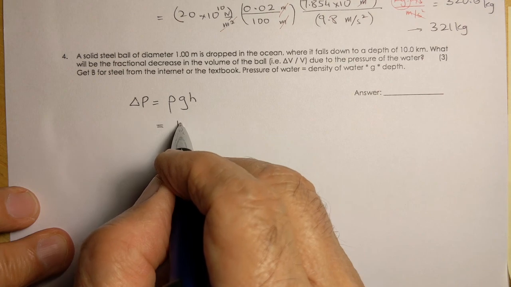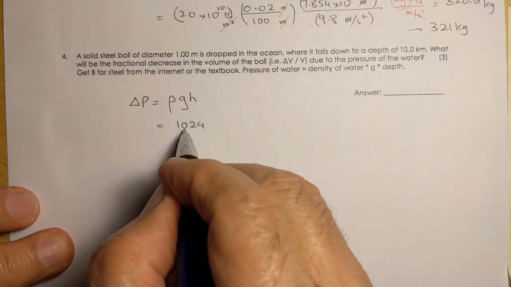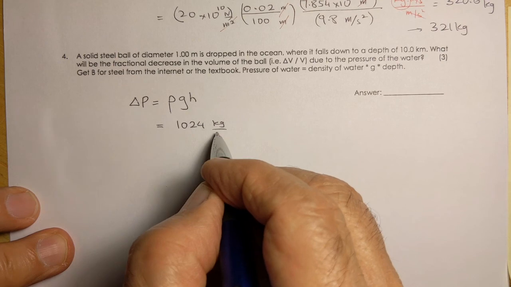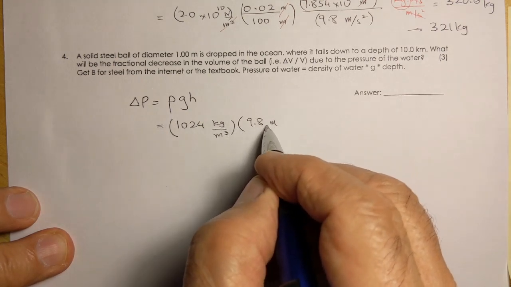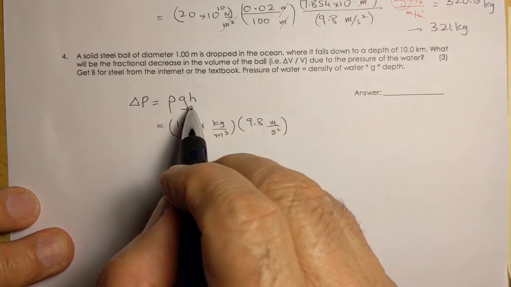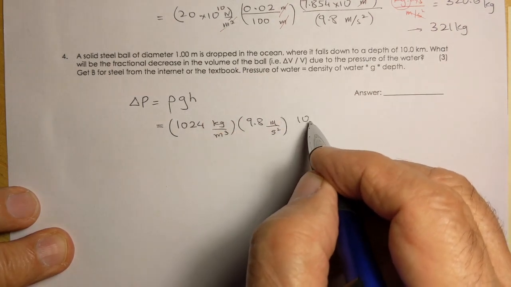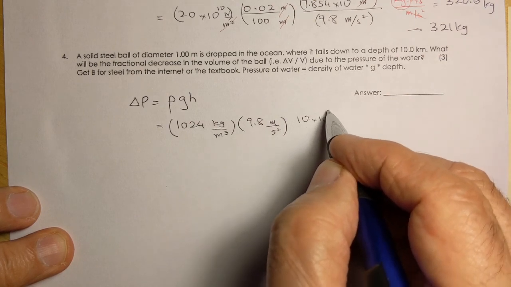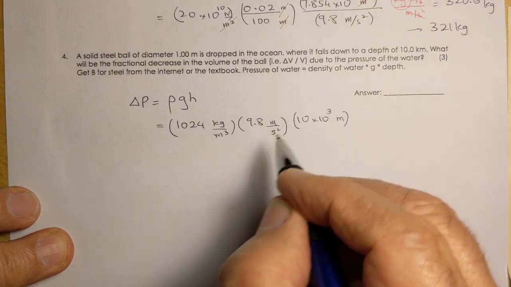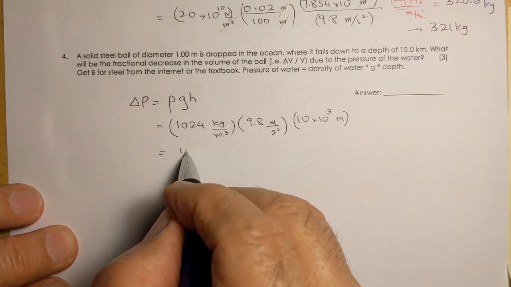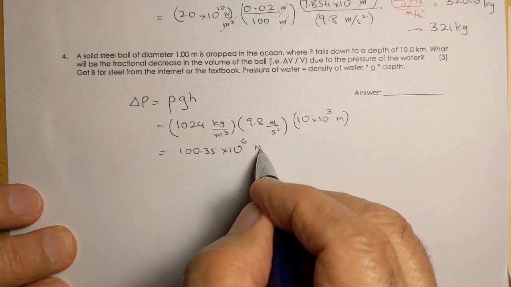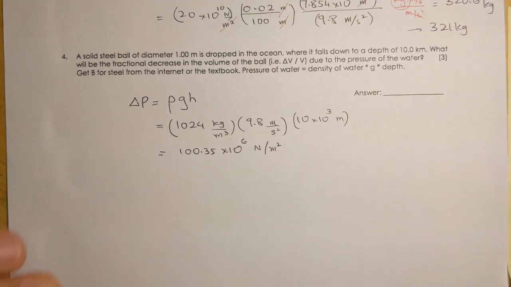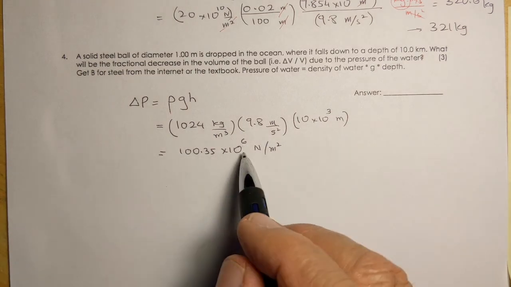The density of seawater we can take as 1024 kilogram per cubic meter. The g is 9.8 meters per second square, and h is the depth of the water, which is 10 kilometers. So we multiply it with 10 to the power 3 to get it in meters, and that becomes the pressure 100.35 into 10 to the power 6 newtons per meter square. That becomes like 1000 atmospheres.